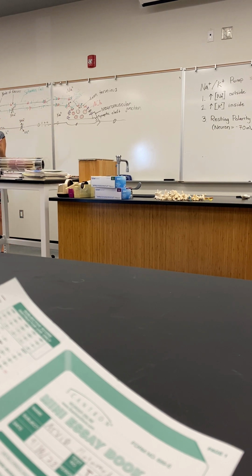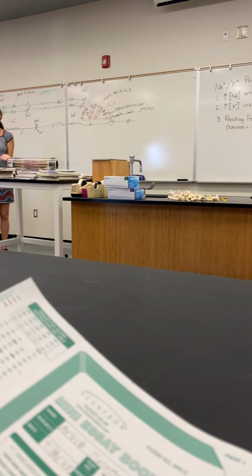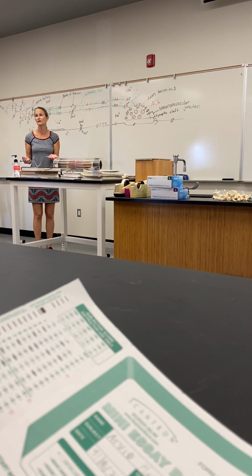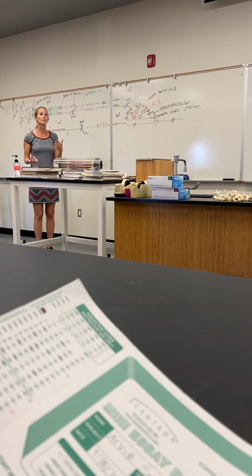To understand which way calcium is going to diffuse, we need to know the calcium concentration gradient. Your body, your physiology, your homeostasis does a really good job of maintaining pretty high levels of calcium outside of our cells and very low levels of calcium inside our cells, for almost all cells of your body.